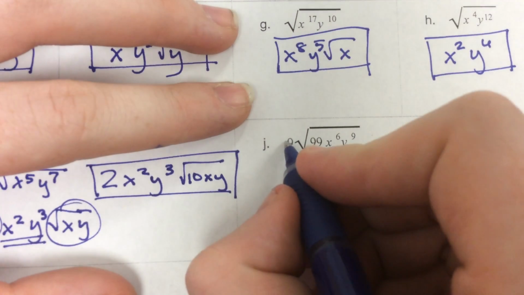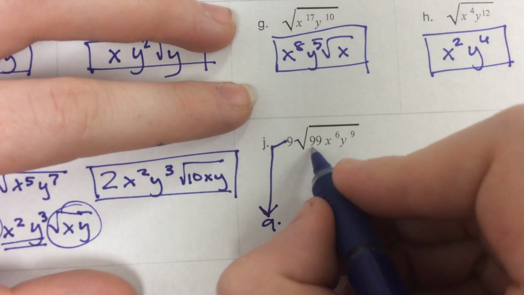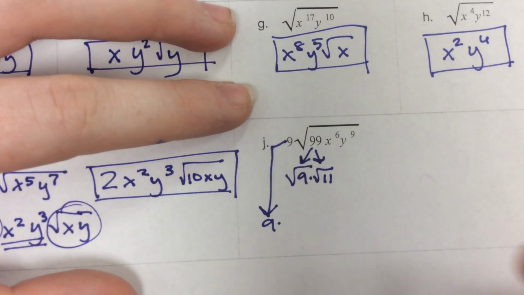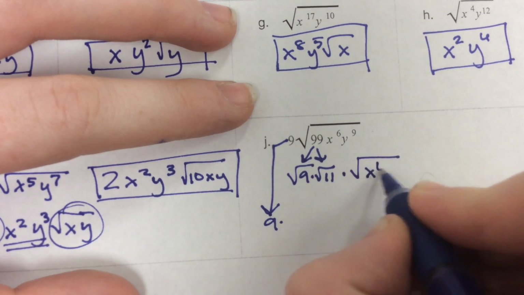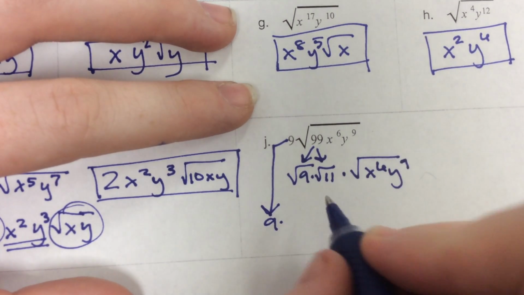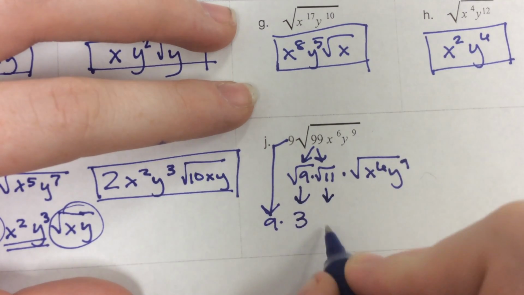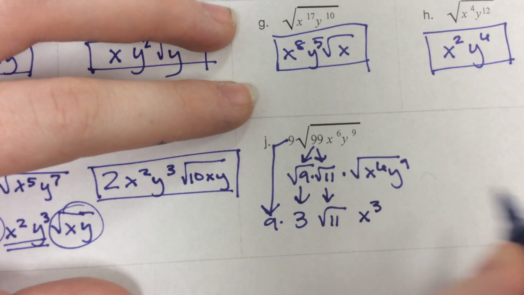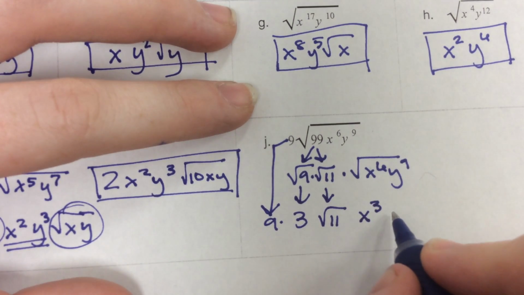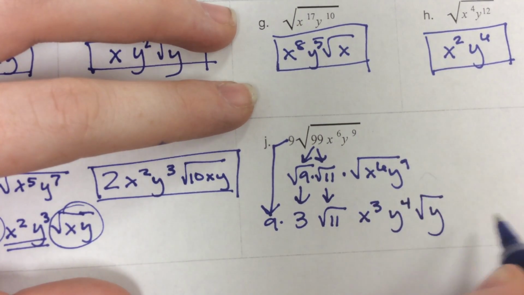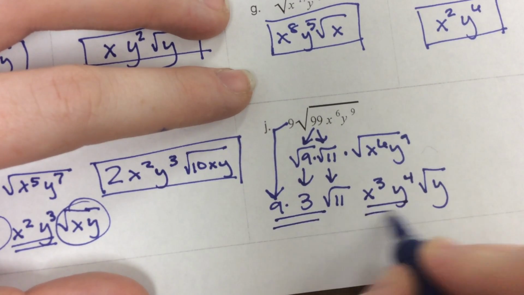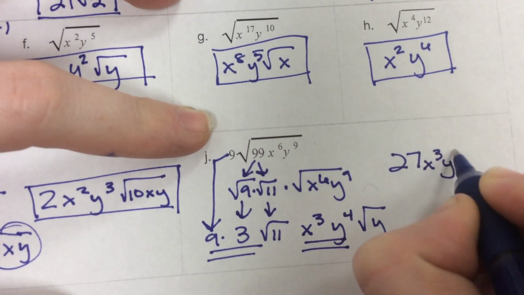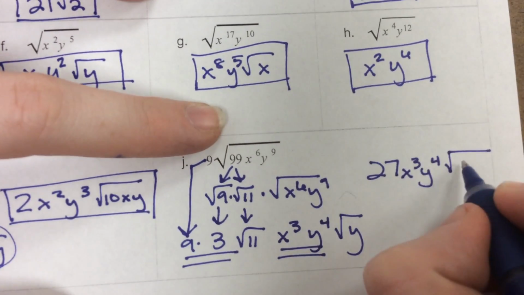Look at this last one. You have a number out in front, and you save it to be part of your answer. We're going to break up 99. The square root of 9 times the square root of 11 will give me the square root of 99. Then I have the square root of x to the 6th, y to the 9th. The square root of 9 is 3. The square root of 11 is irrational. It's messy. How many times does 2 go into 6? 3 times with no remainders. How many times does 2 go into 9? 4 times with 1 remainder. So everything outside of the square root I get to combine. 9 times 3 is 27. I'll have this x cubed y to the 4th. And then what's left inside my square root? An 11y.